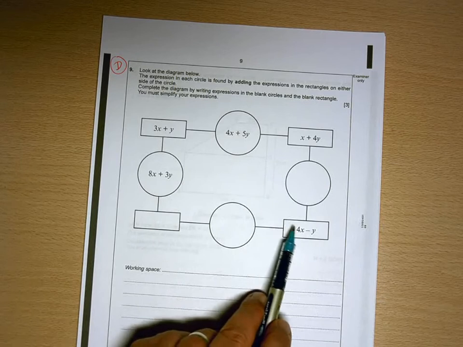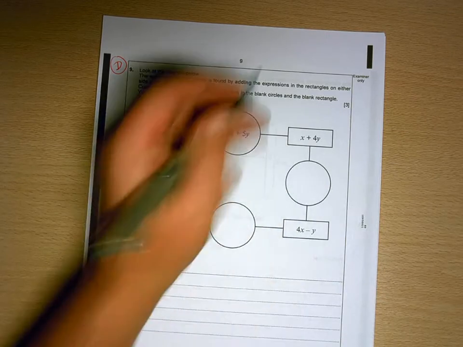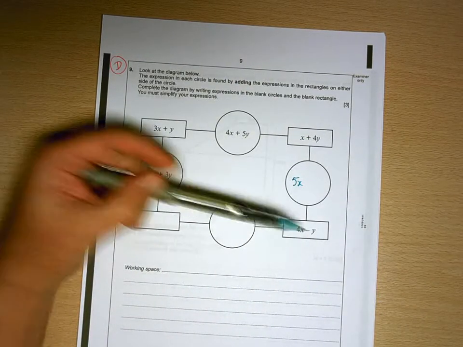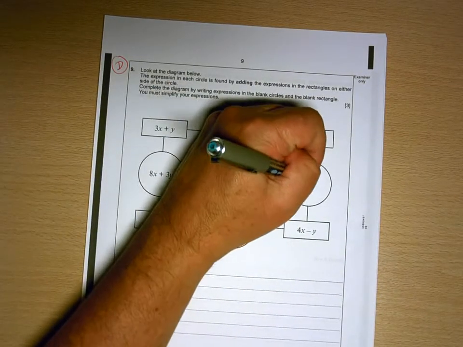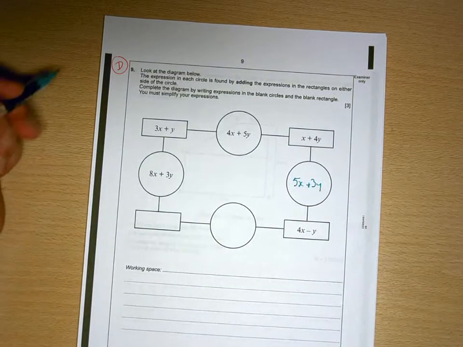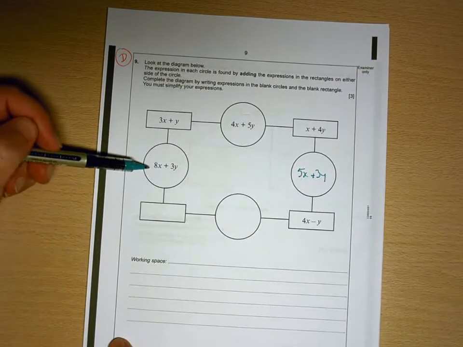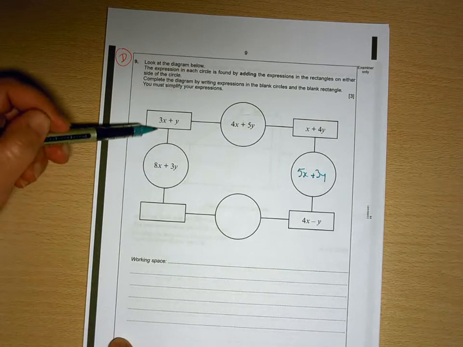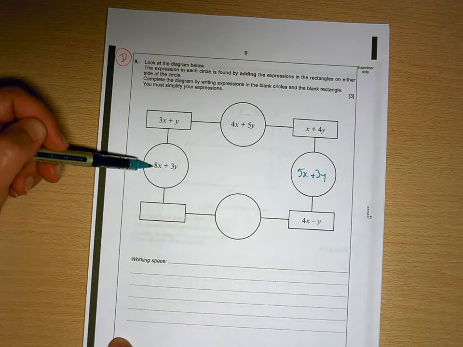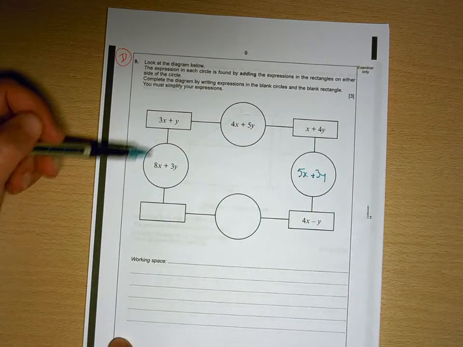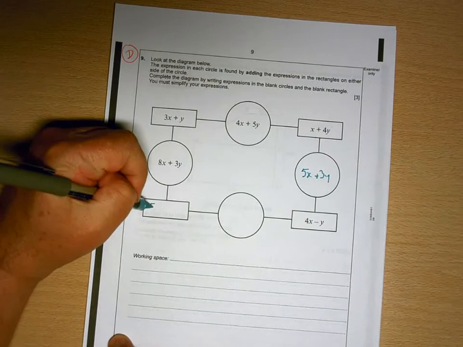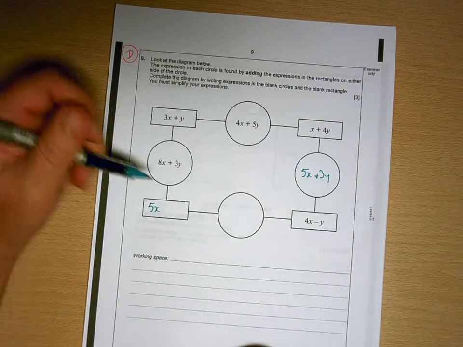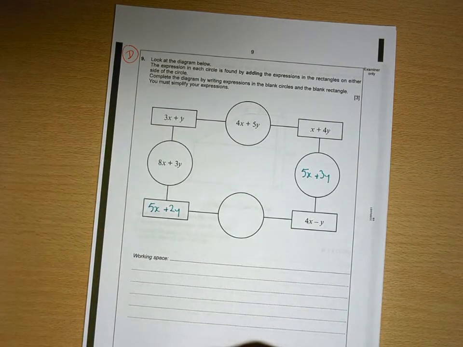So if we do that for this one, we have 4x and 1x is 5x, and we have 4y, take away 1y, is 3y. For this one, we already know what the sum of them is, so we have to work out what have we got to add to that to make 8x. Well, 3x plus 5x will be 8x. What do we have to add to y to make 3y? 2y.